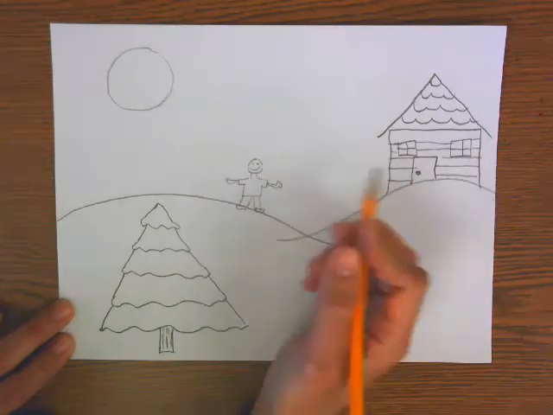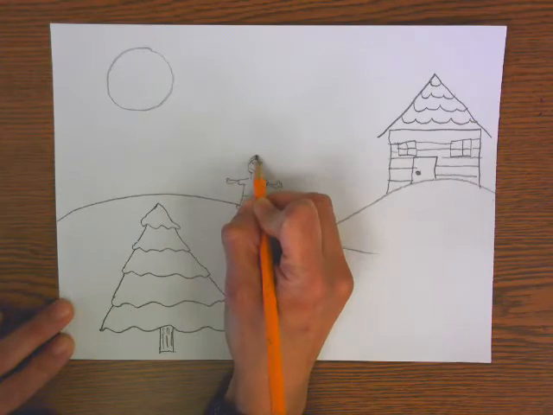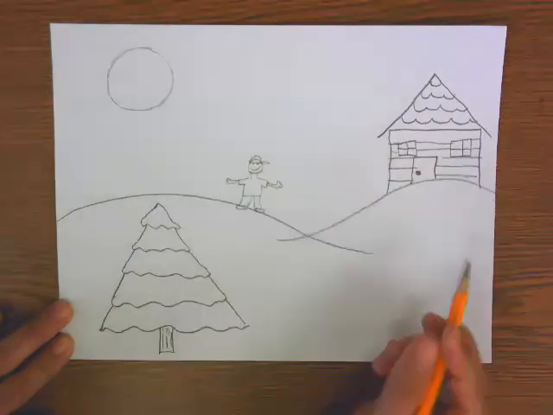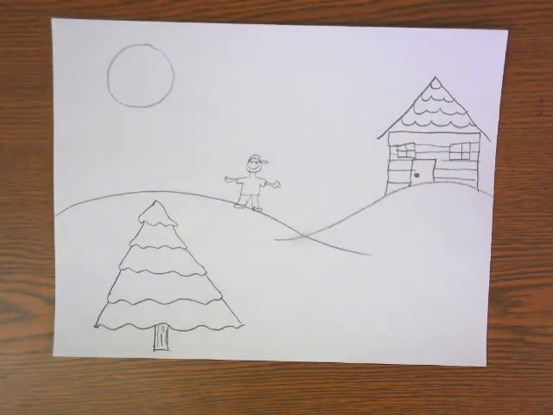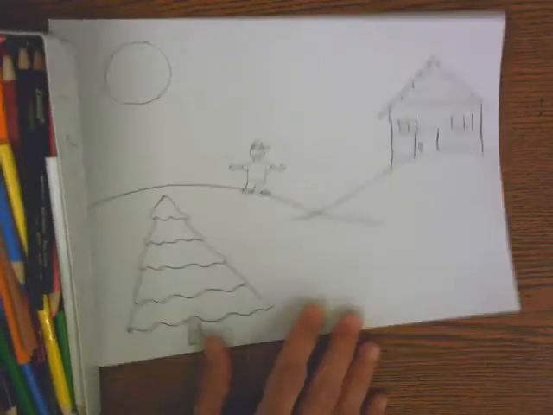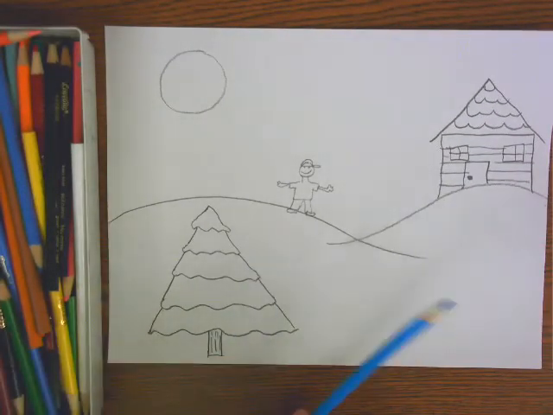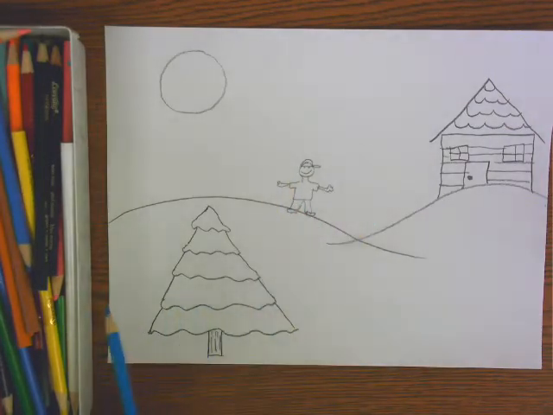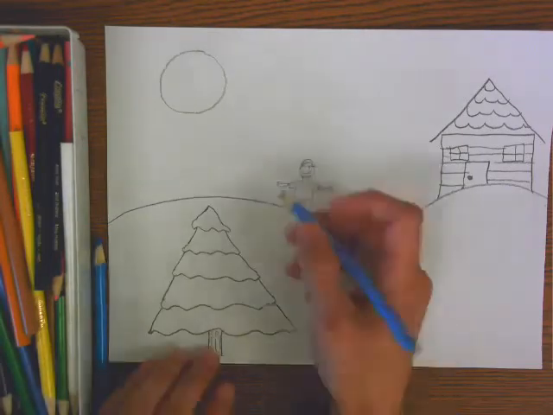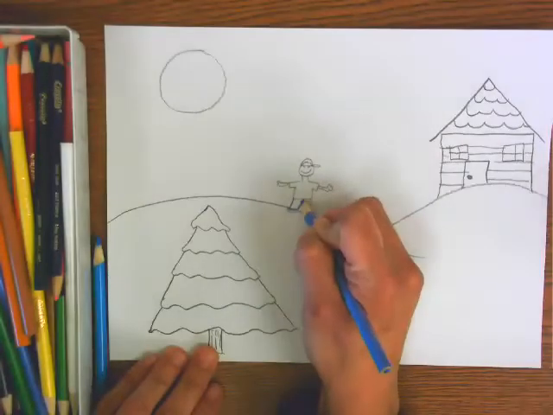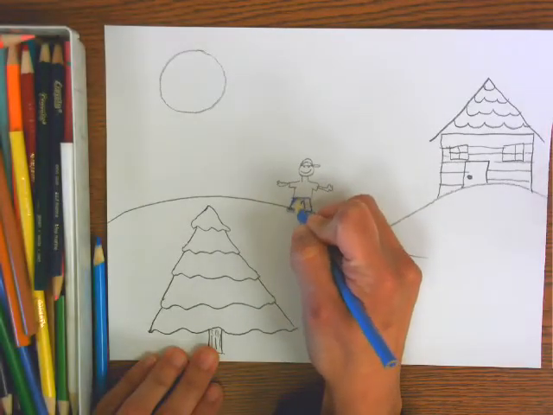Next, we're going to add color. So when you're done drawing everything in pencil, I'm going to use colored pencils. You can use whatever you'd like. You can use markers. You can use crayons. So I'm going to go ahead and get started, just coloring everything in. I'm going to outline it and then just color it in.